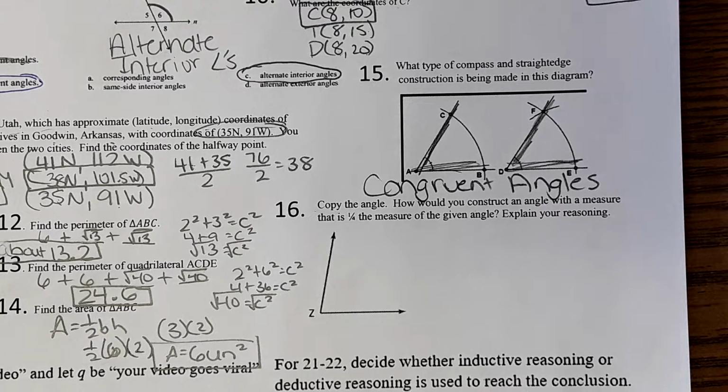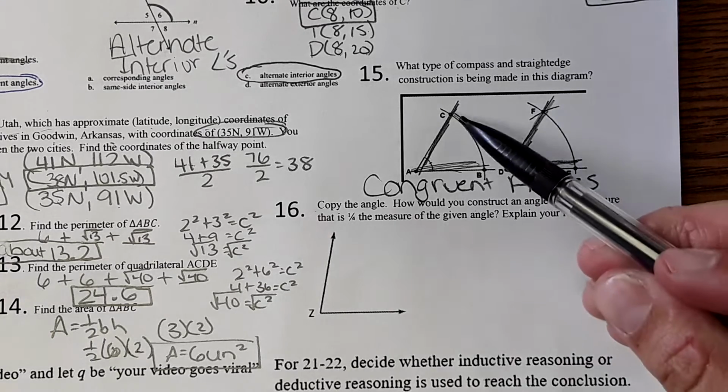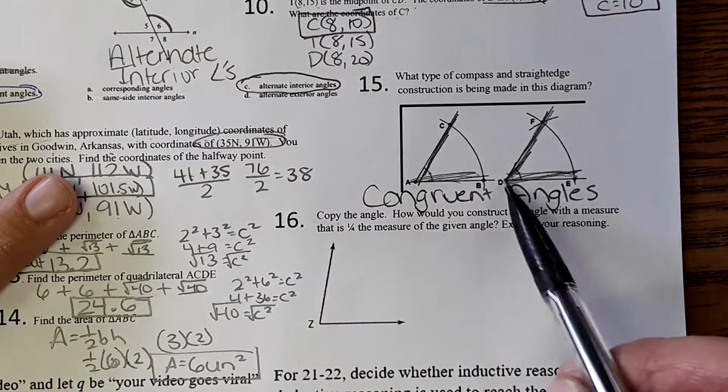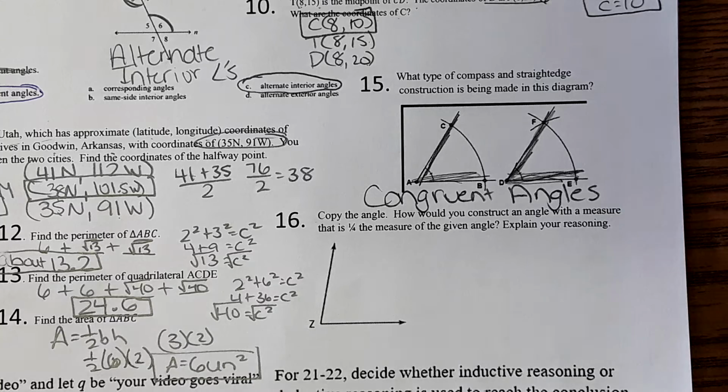Perpendicular bisector. So just be prepared, but most of the time, now that you've done constructions and you know what they kind of look like, you can pretty much answer multiple choice questions on them. Okay, so those are congruent angles.